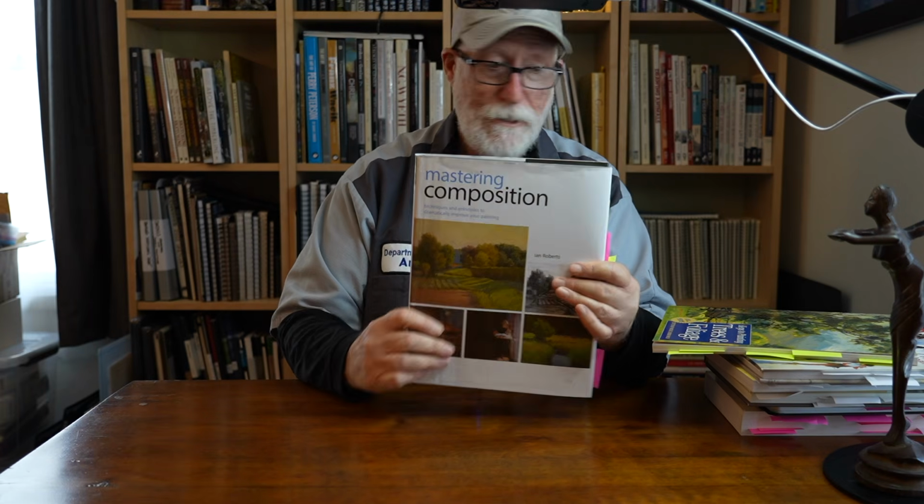So, again, this is Create Better Compositions by Design, Mastering Composition by Ian Roberts. It's $30 or $31 US. You may be able to find it used. I think I bought this directly from Ian's website. Again, it's from North Light Books. So sometime I think it might be good to go check out North Light Books. But anyway, that was Mastering Composition by Ian Roberts.